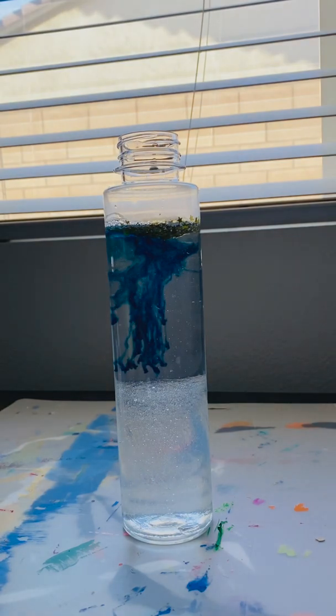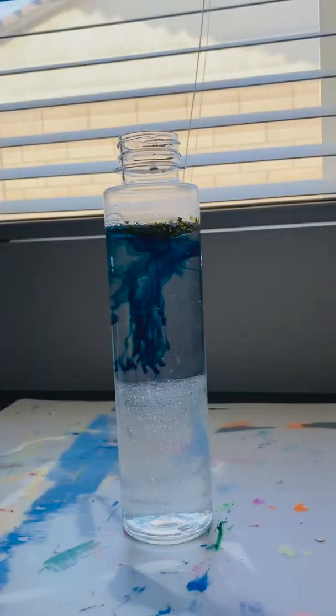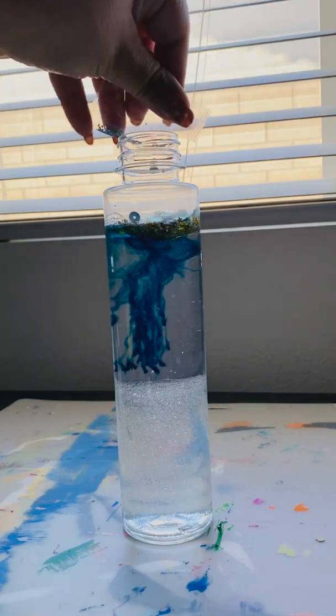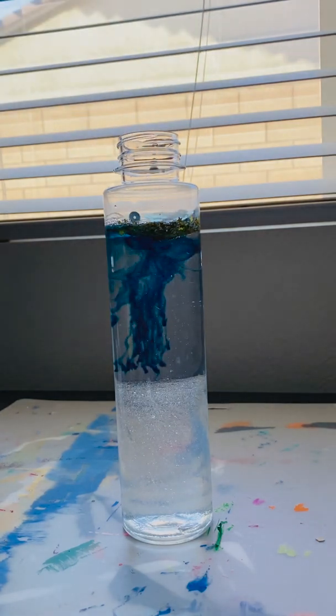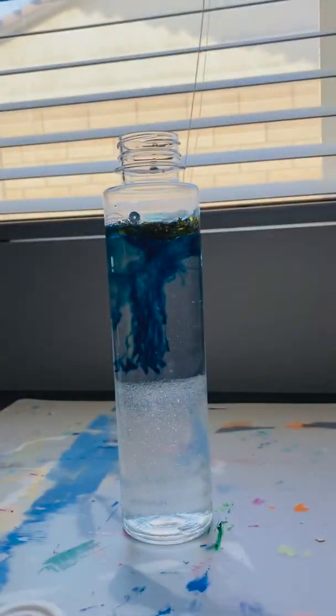I'm gonna add a few circles, shiny circles, sequins. I'm gonna mix those in there. And last, I'm gonna add some sparkly glitter. I'm gonna pour that inside the bottle also.